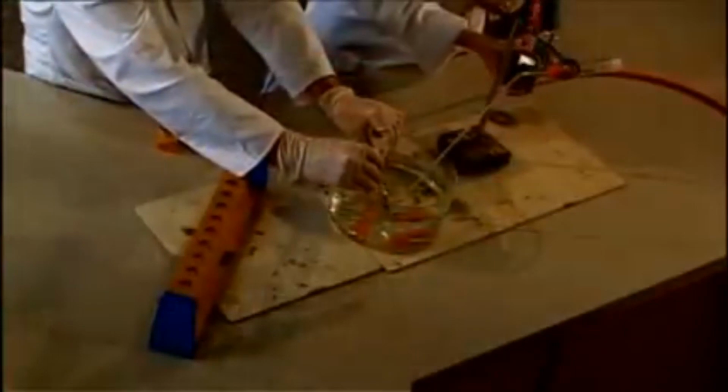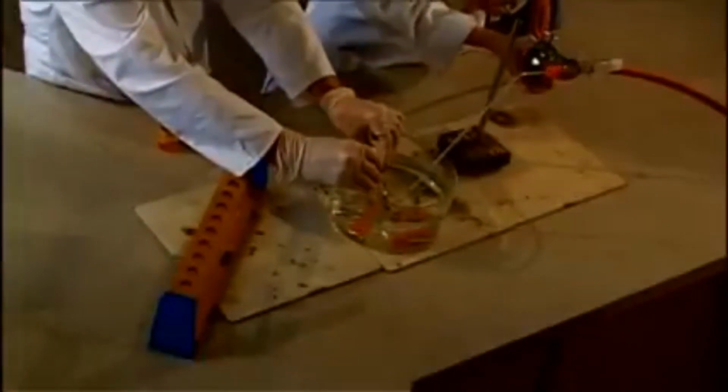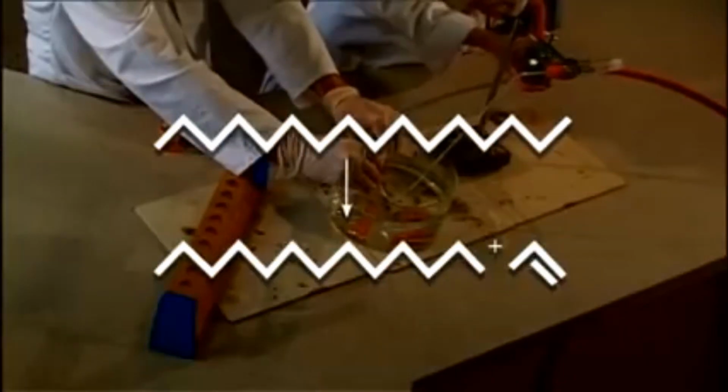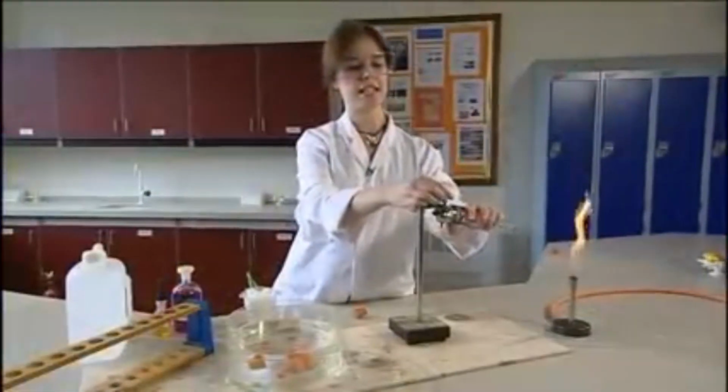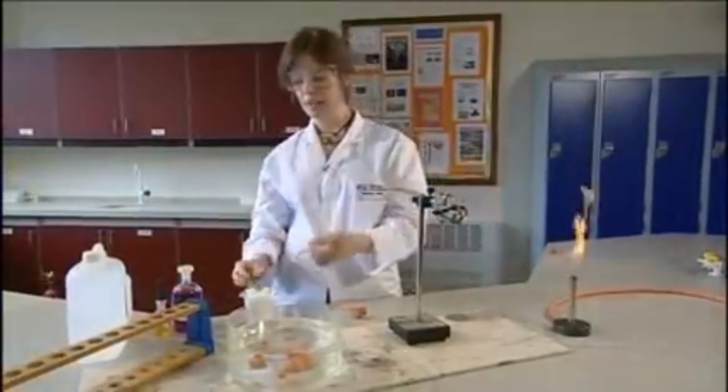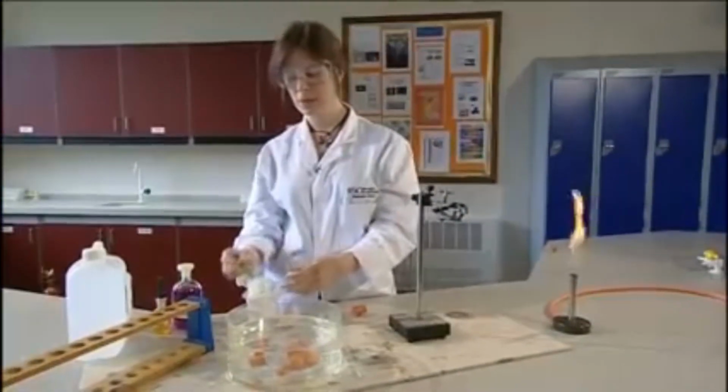This experiment models the industrial catalytic cracking of long-chain alkanes and shows that some of the products have shorter chains than the starting material and that some are alkenes. They have carbon-carbon double bonds. The experiment is carried out in a boiling tube, and you need to start by putting some mineral wool, not cotton wool, into the bottom of the tube.